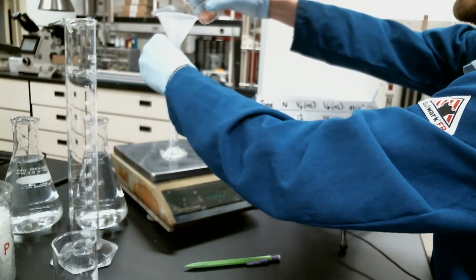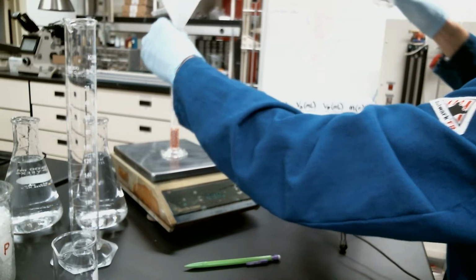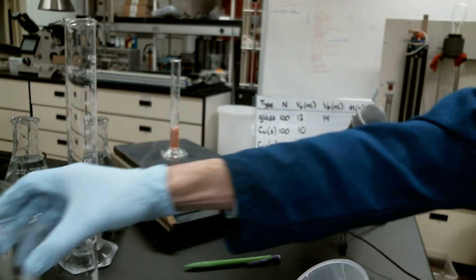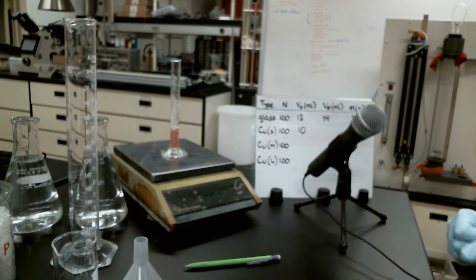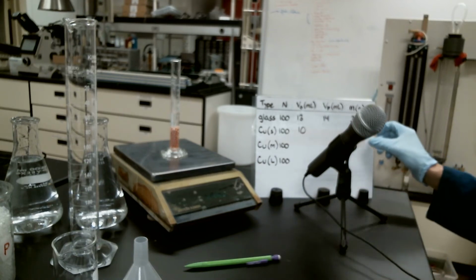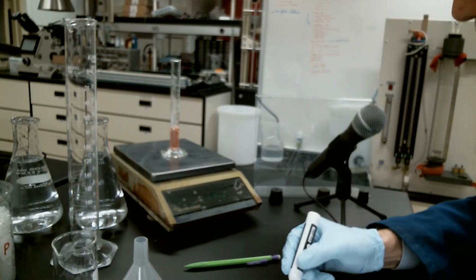Put my funnel up here, pour in. This is 100 copper spheres. These are the smallest ones. There we go. The smallest of the copper spheres. The other ones may or may not be bigger. And let's take a look at what we got. The mass that we're reading on the scale is 34.5.